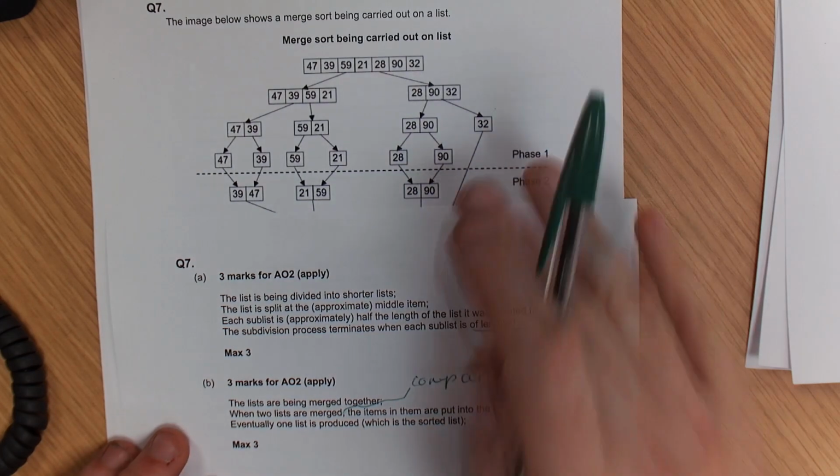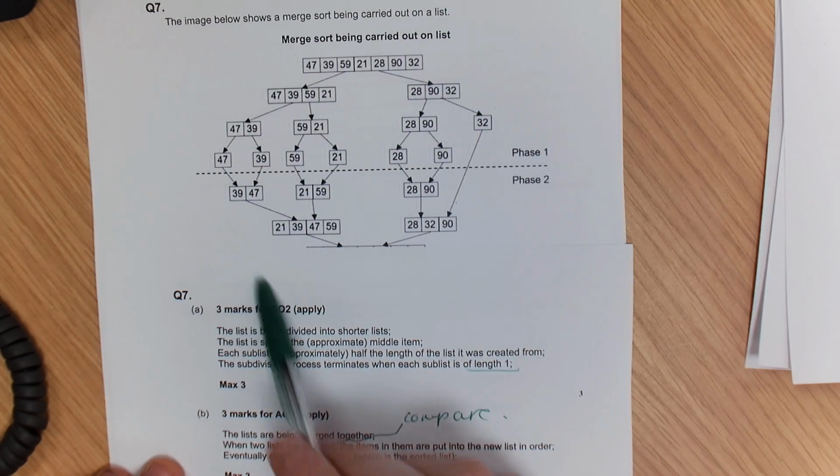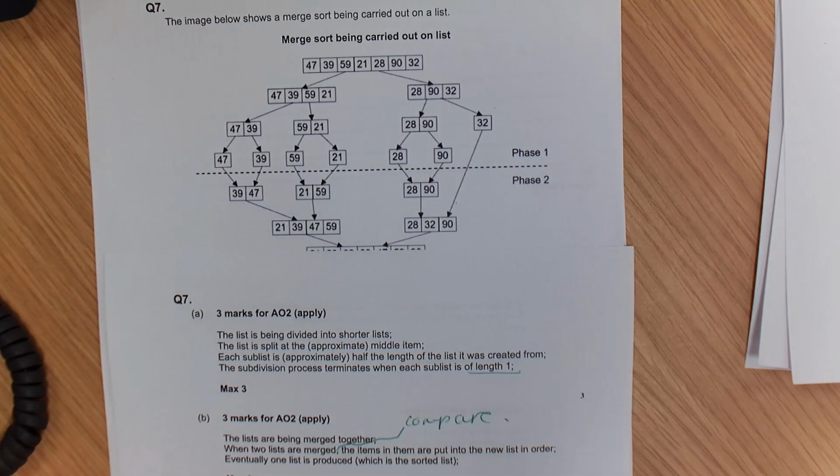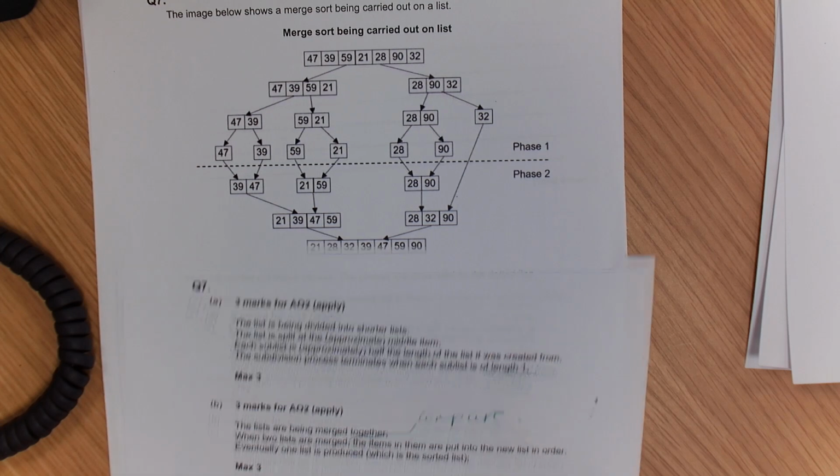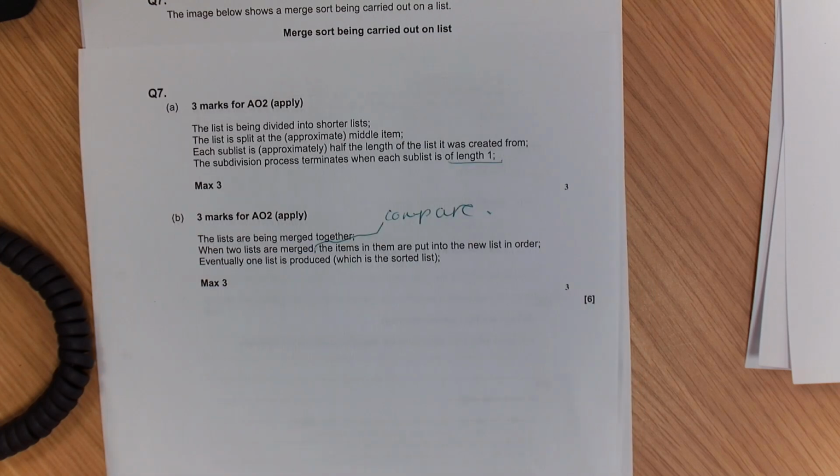Making sense? Now when I join the next lot together, those two lists are compared as well. The individual items are sorted. So you end up with another set of sub-lists that are sorted and merged together. Then, eventually, there's always a final mark to say the whole list is put back together in order. There's always a mark for that. Alright, so this is the last mark here. So I'll leave that up there.